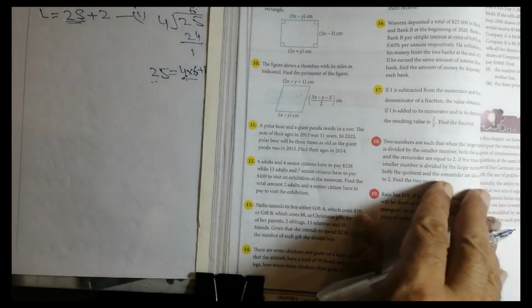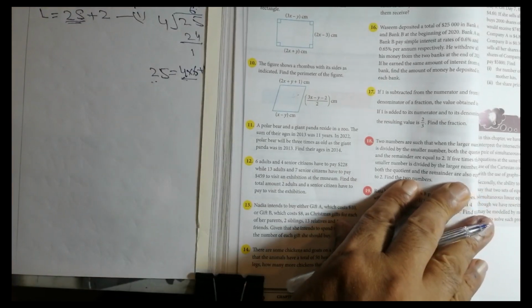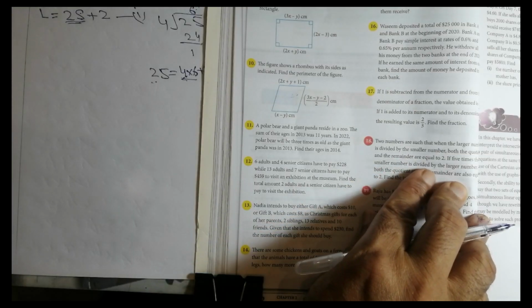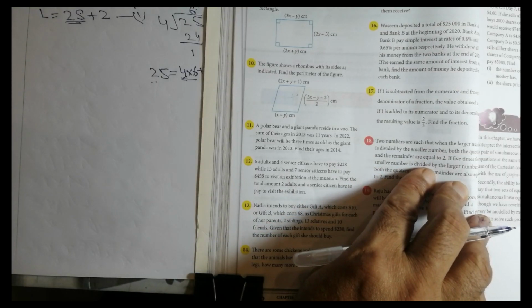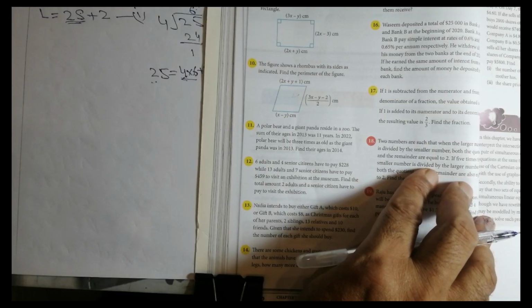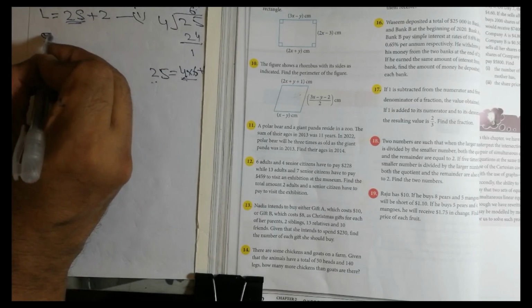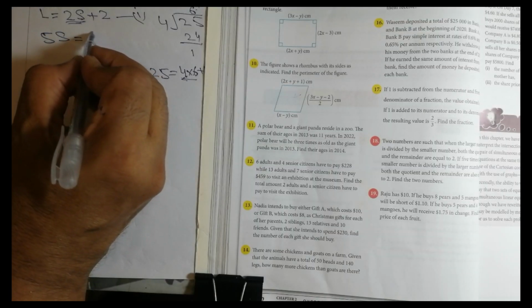And next it is told that if 5 times the smaller number is divided by the larger number, so 5s divided by the larger number, again quotient and remainder are 2.